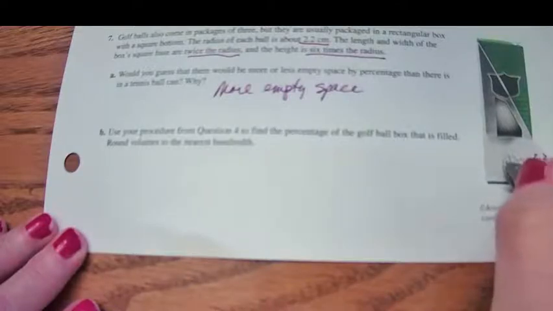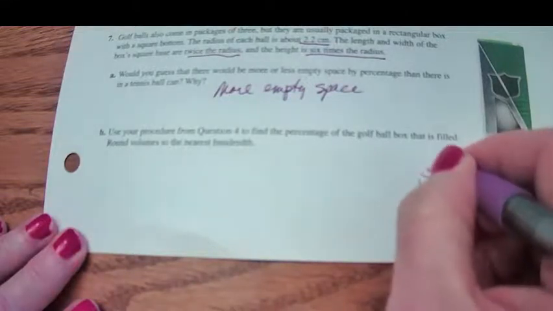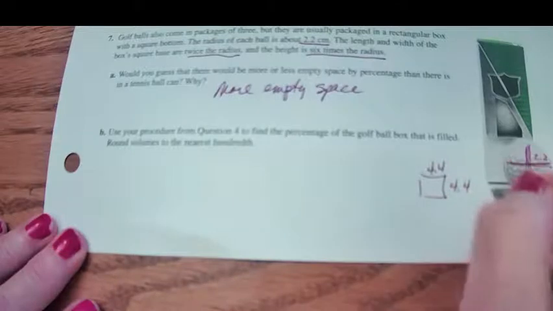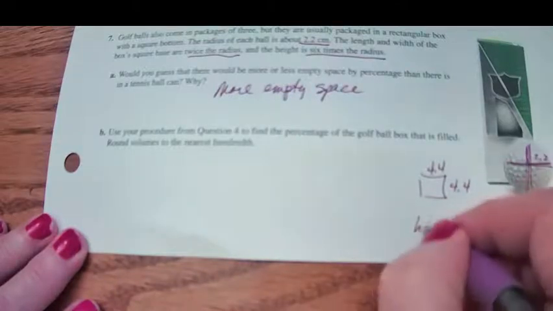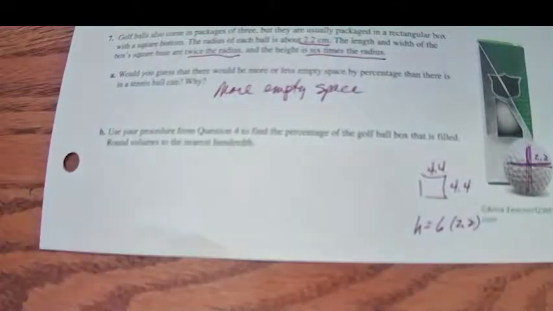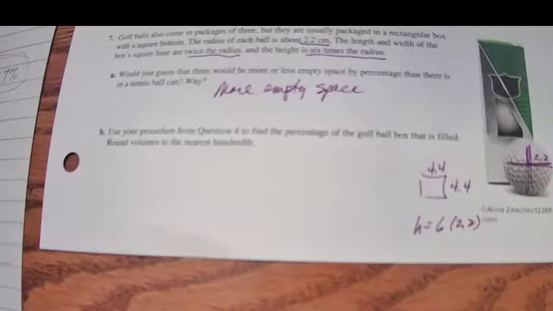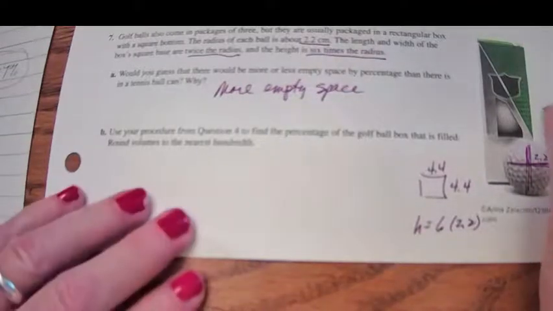So this box on the bottom is going to be 4.4 by 4.4. That bottom is going to be 4.4 centimeters by 4.4 centimeters. And the height is going to be 6 times 2.2, or 13.2.